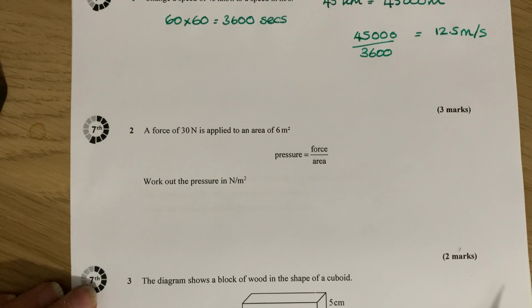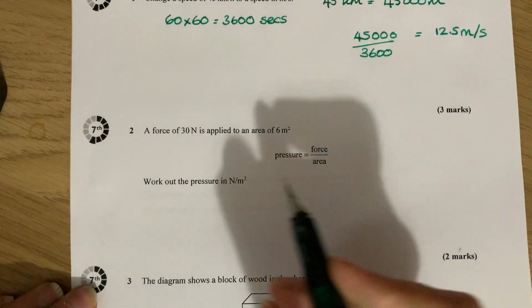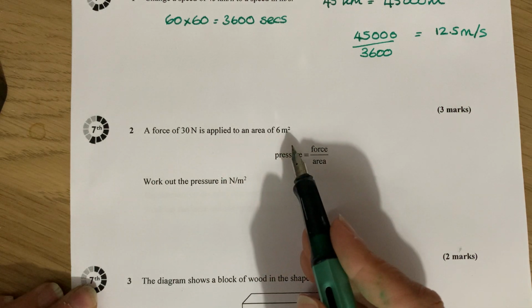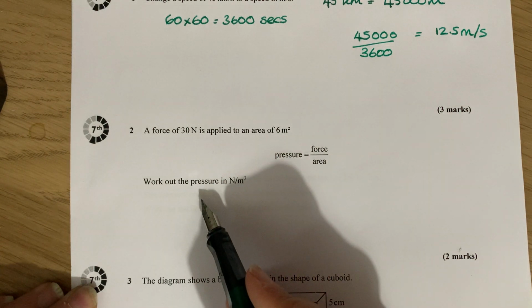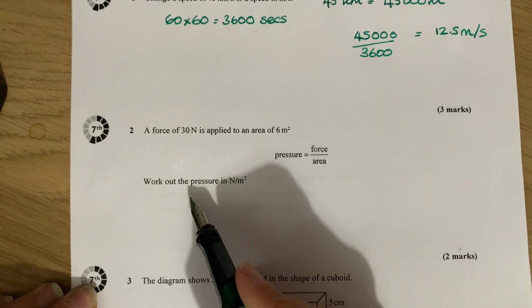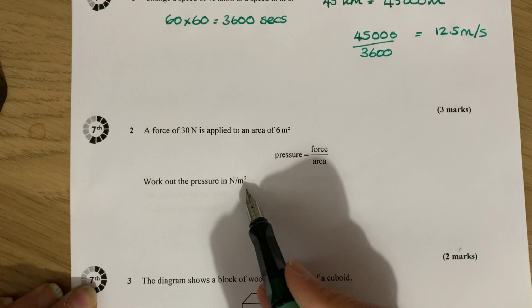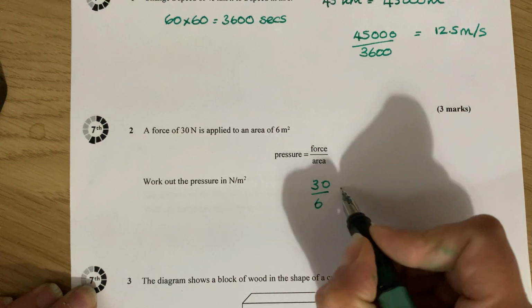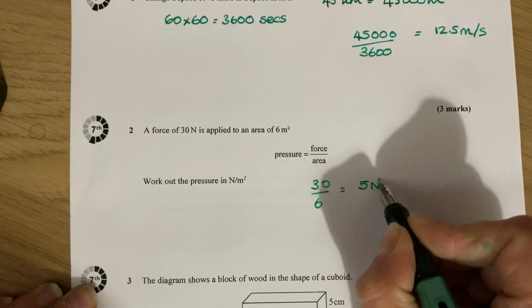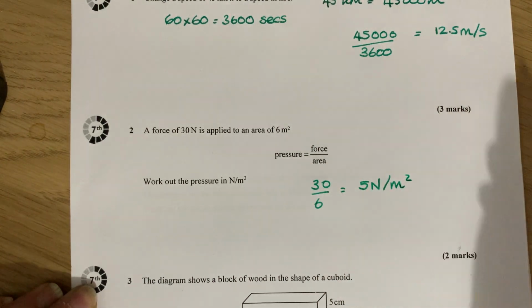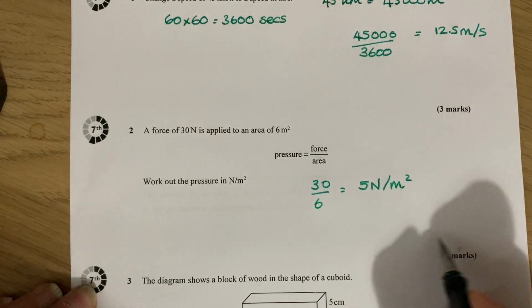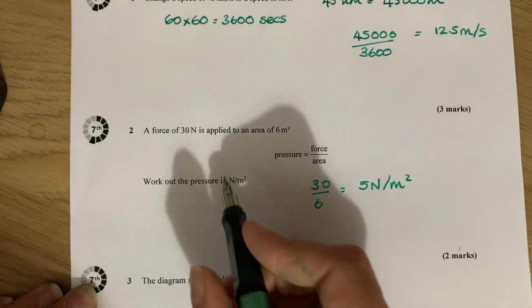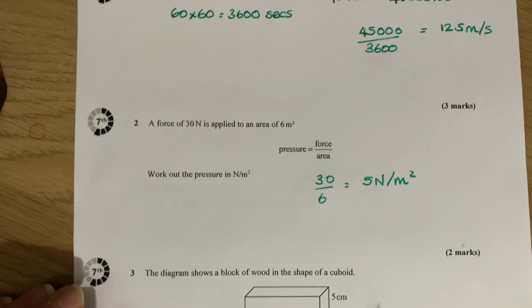Number 2. Okay, so force is applied to an area of 6 meters squared. So we want to actually work out the pressure in newtons per meter square. So it's simply going to be 30 over 6, which is 5 newtons per meter square. Now, when there are no units here, always make sure that they're in the answer. Obviously, it did ask you to have it there.